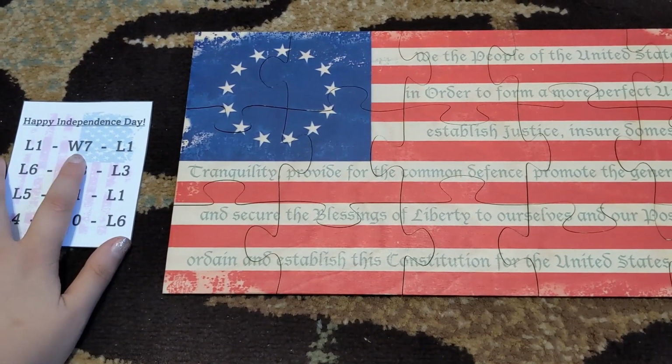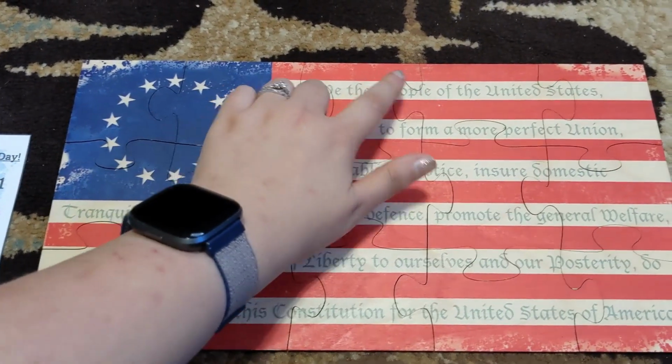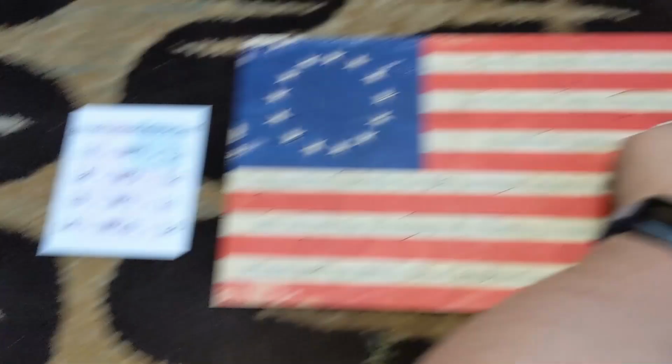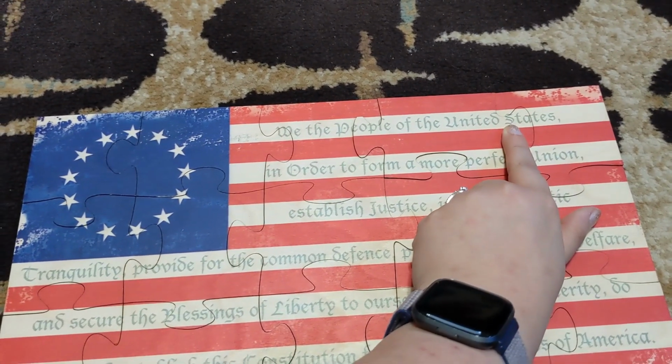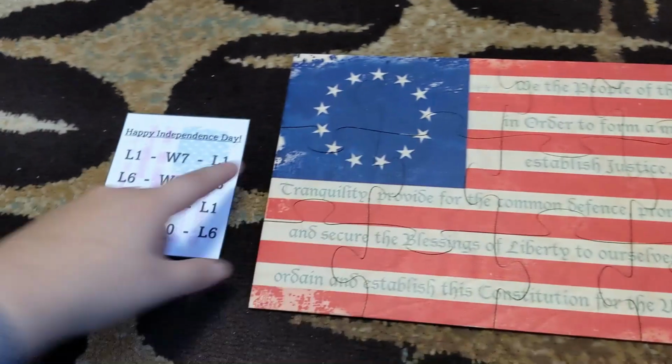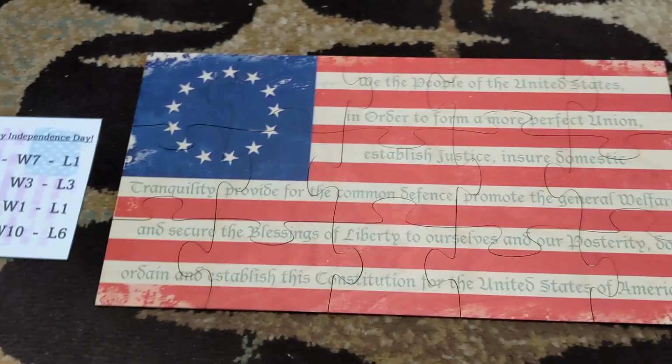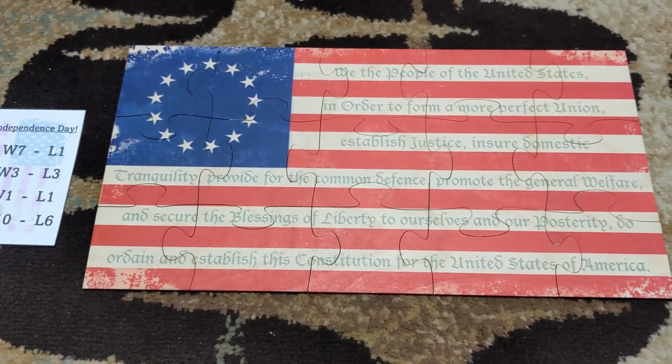And line 1, word 7. 1, 2, 3, 4, 5, 6, 7. Letter 1. S. So that is the first letter of something. Keep going. If you want to do it yourselves, it makes a 4-letter word.